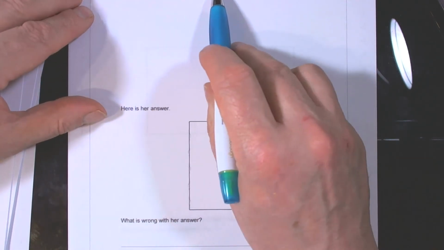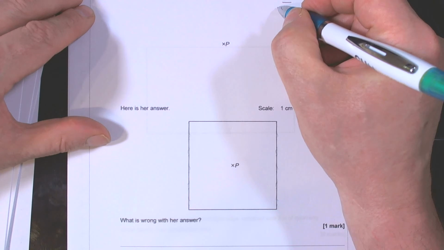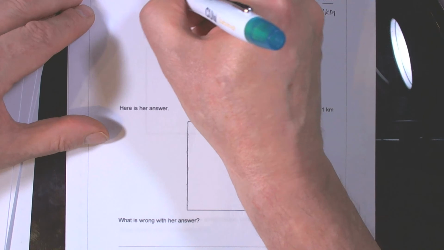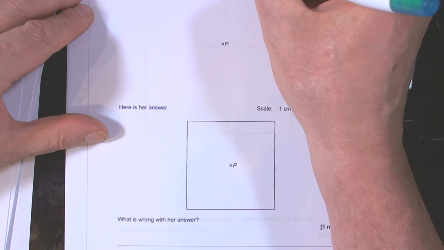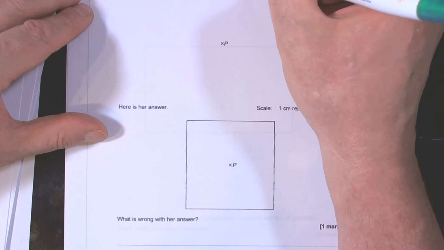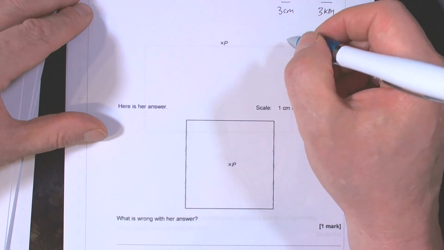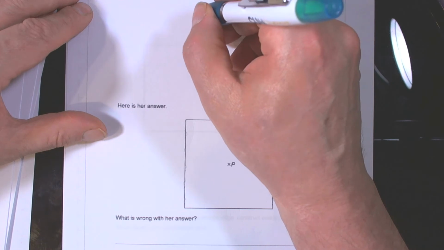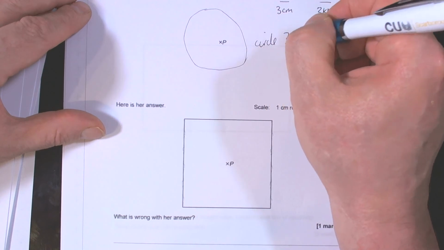Okay, so K wants to show all the points 3 kilometers from that. 1 centimeter represents 1 kilometer, so we know that 3 kilometers is going to be represented by 3 centimeters. If it's all the points from a single point, then all the points that are a circle around that point will be the same distance away, just the radius. So basically this means get your compass, open it up 3 centimeters and draw the circle. Now I don't have my compasses with me, but basically it's about drawing a circle 3 centimeters radius.